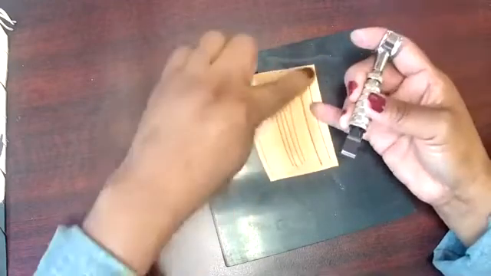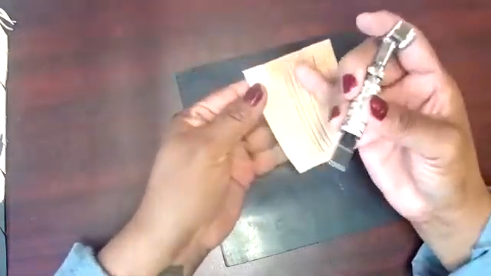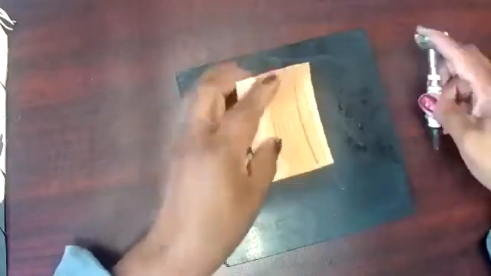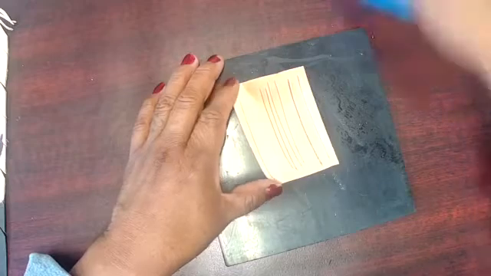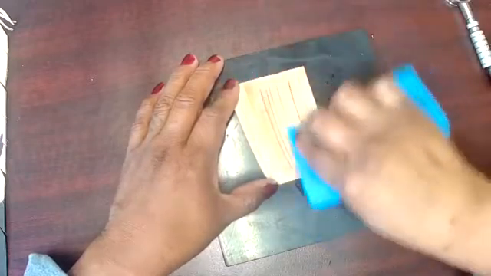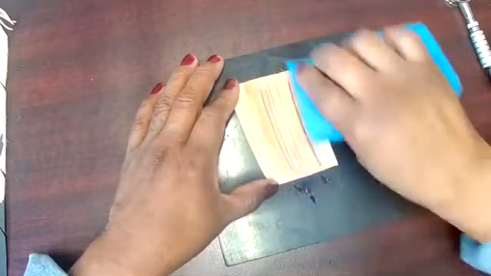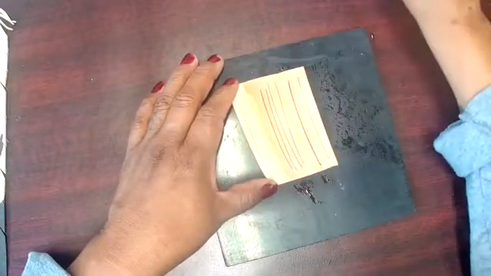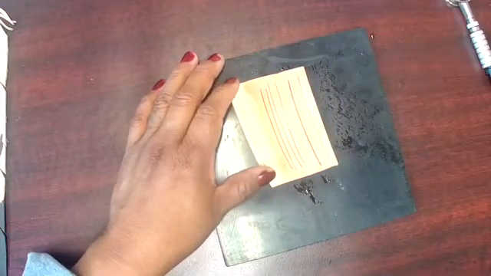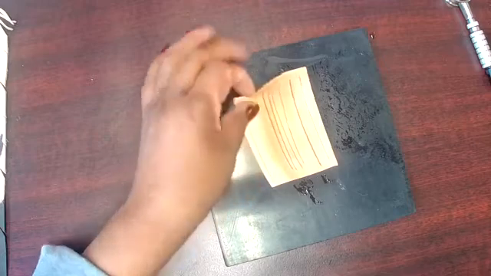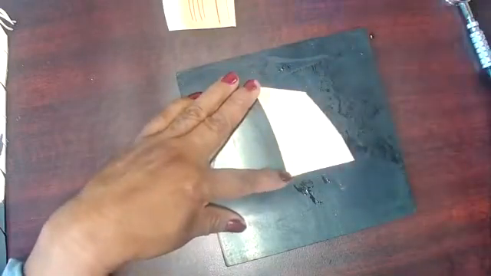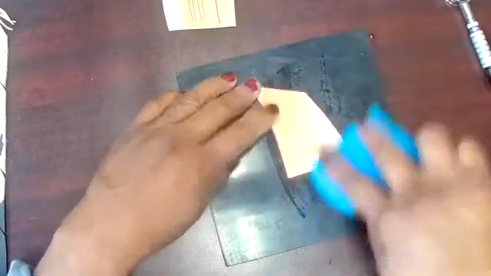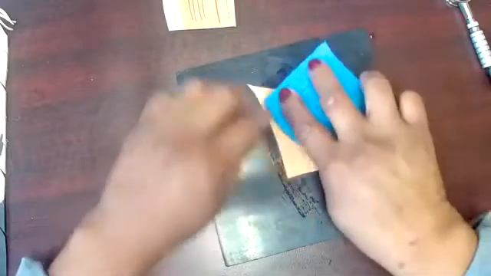And as you can see, this is a great color. I'm getting a little dry here. So I'm going to get my sponge, and I'm just going to wipe it down a little bit so I have that moisture. And so now I'm going to put this aside, and I'm going to get a different piece of leather so I can show you exactly what our next step is.